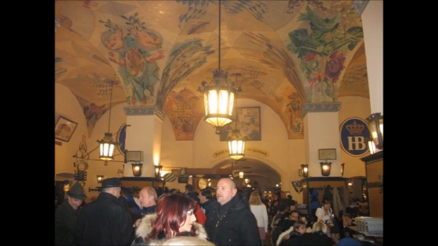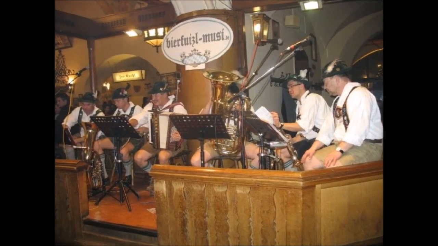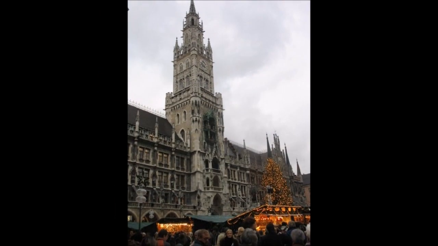So that was very crowded. And then you can see this band was playing for us. This is traditional German attire, German clothing, but no one was actually walking around wearing that like in the stores. This is just what they were wearing because they were playing some traditional German music. So that was pretty cool. So those are some of my pictures from Munich. And again, we stayed there for a few days.